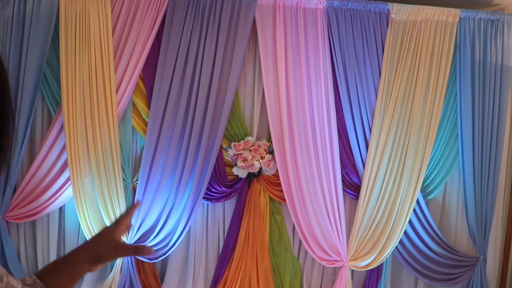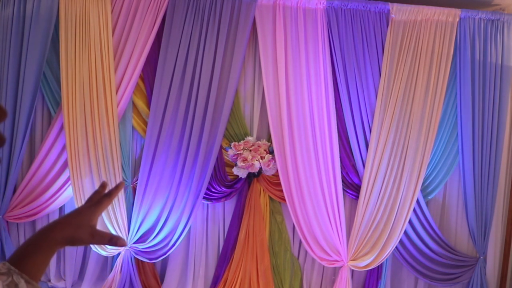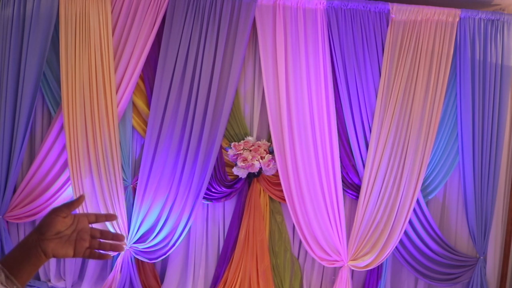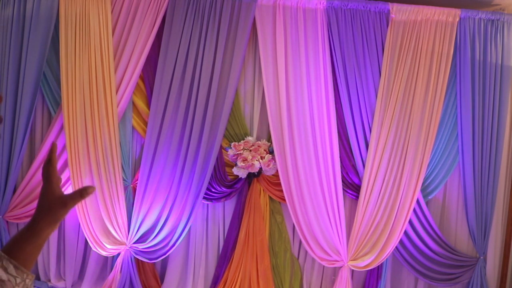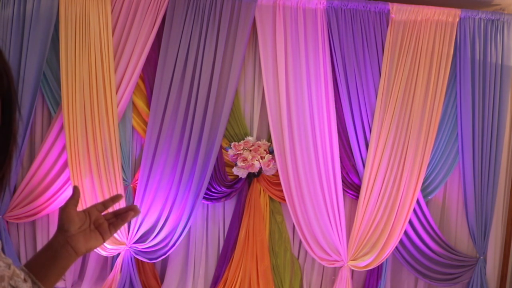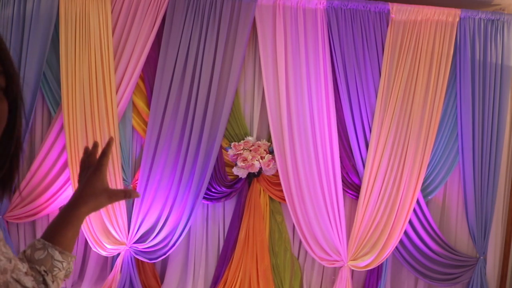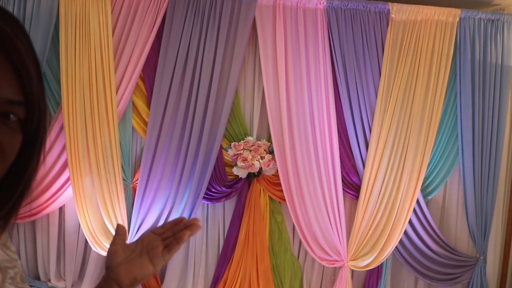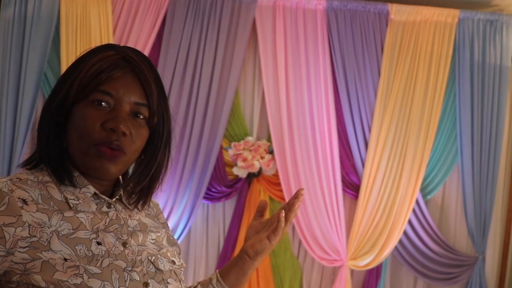I know that we cannot mix a backdrop. Normally when we do backdrops for our clients, we cannot do all these colors. But if somebody needs it, why not? So I just did this today to show you what we can do with all the colors that we have, right?